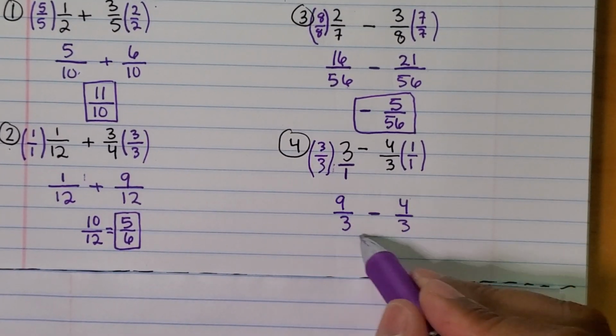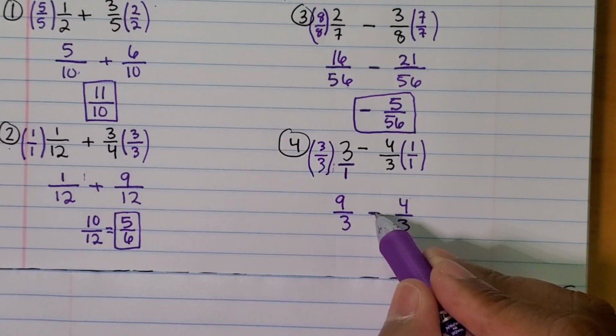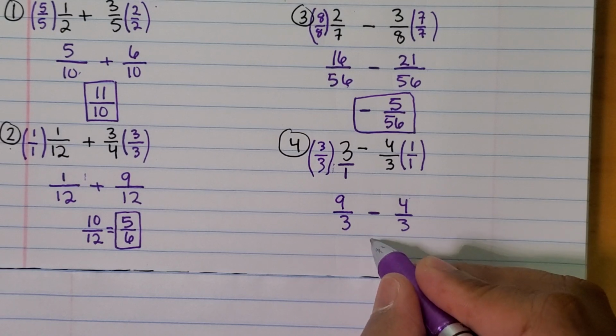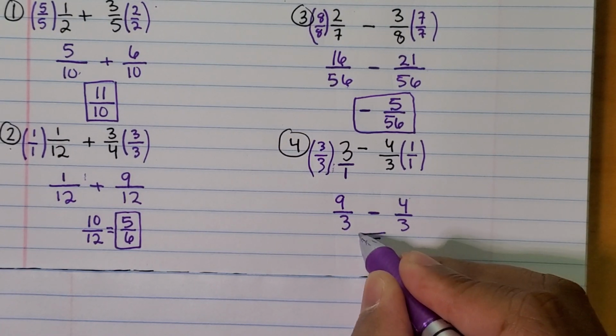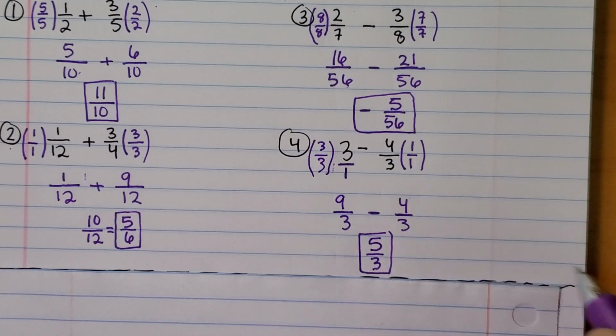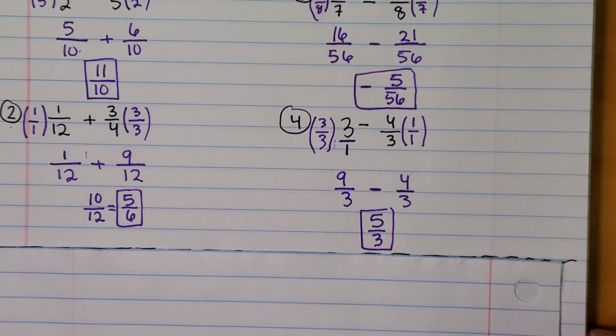Now I can do the operation subtracting 4 from 9. So 9 minus 4, that gives me a 5. And the same denominator, so the answer to this one is 5/3. I can't simplify this one any further, so I'm done with subtraction.